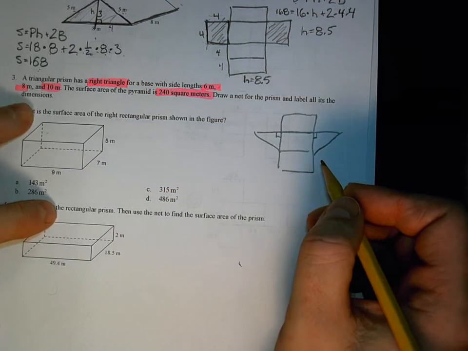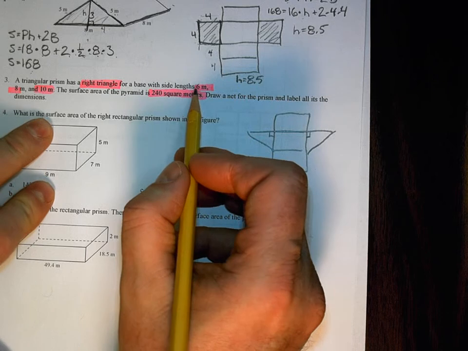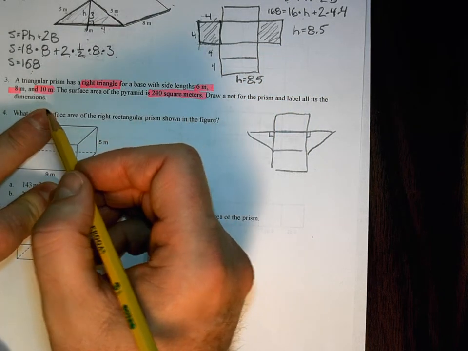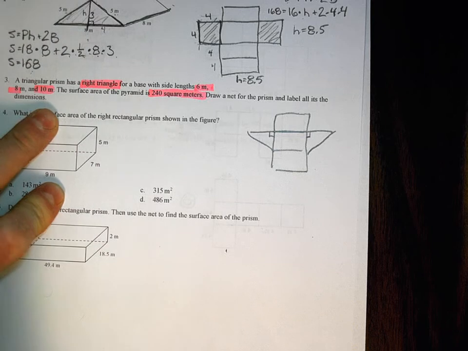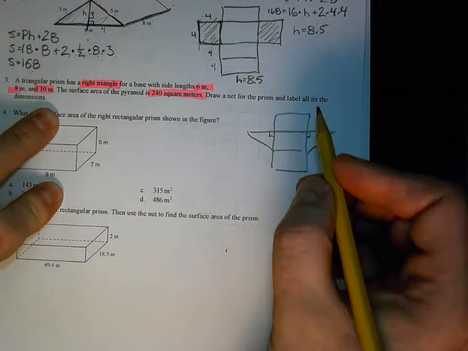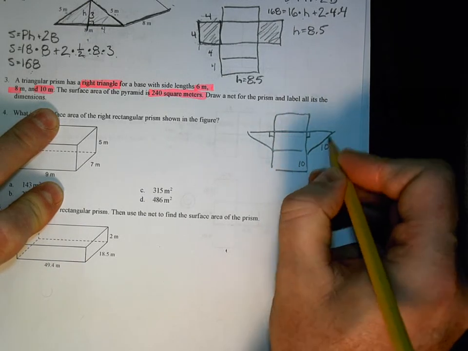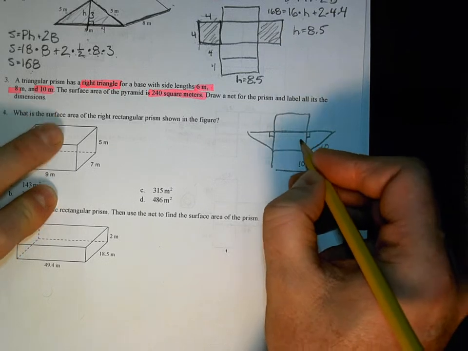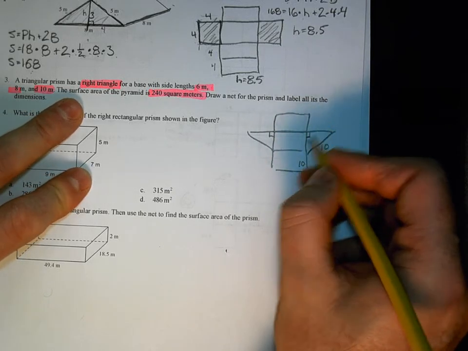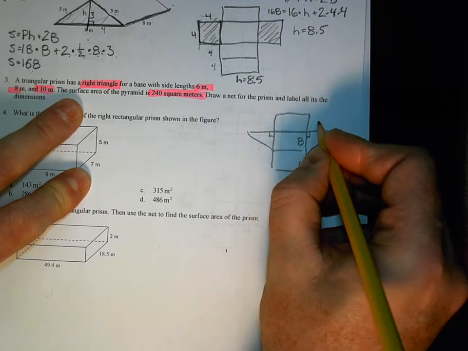Okay, so let's look and start labeling. I got 3 measurements for my right triangle. I've got 6, 8, and 10. Which one of those is the hypotenuse? 10. Why? Because it's bigger. Hypotenuse is always the largest, so that's 10, which also makes this side 10, because this side would fold up on this, right? And these other 2 sides are the other 2 measurements. Does it matter which one's which? No. So one's 8 and one's 6.